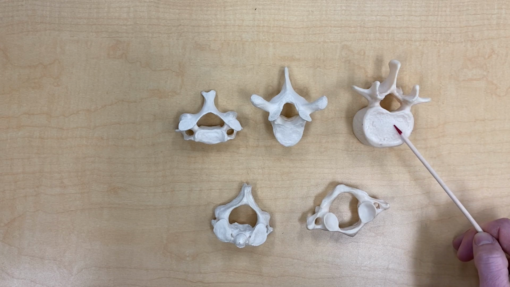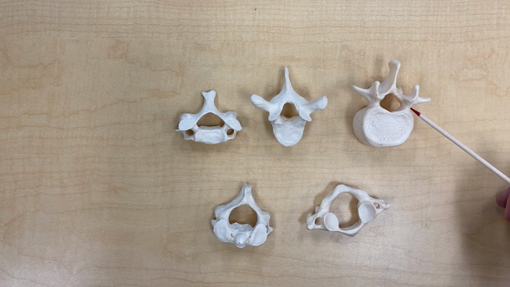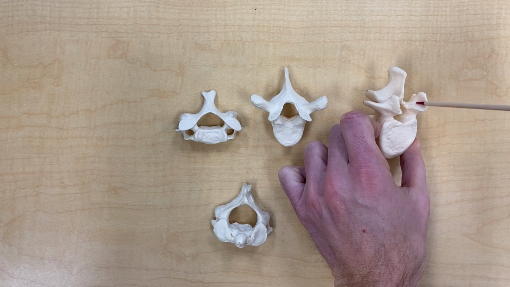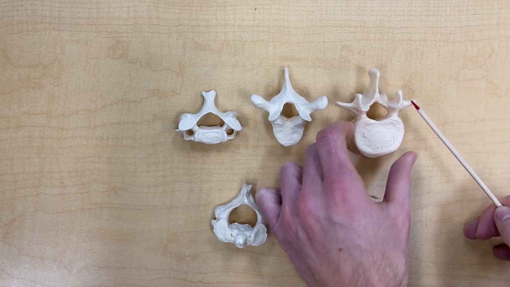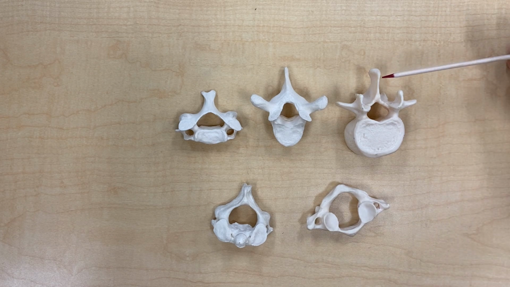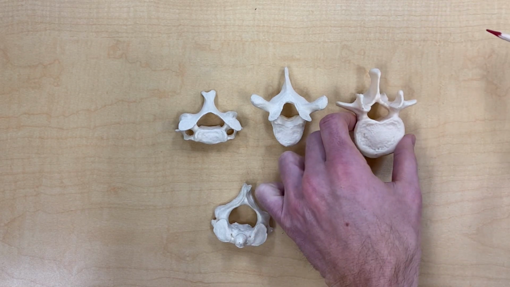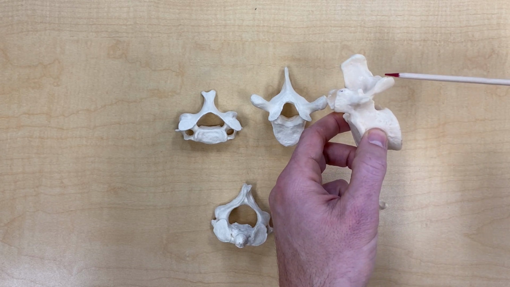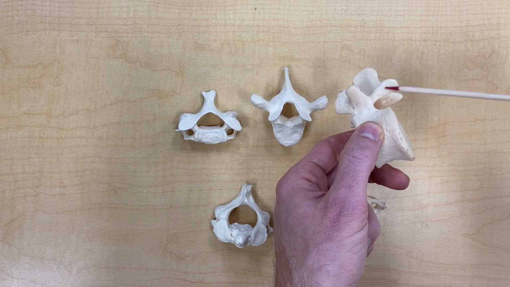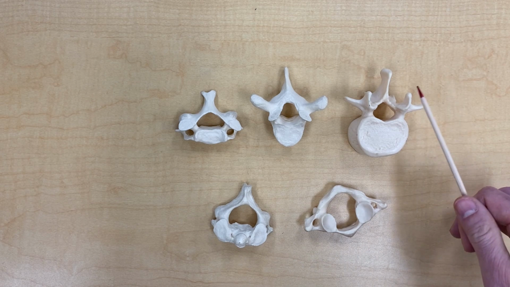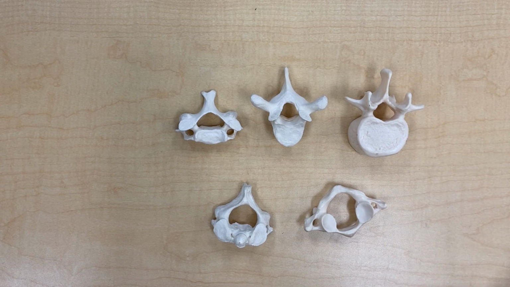This is the body, the pedicle, the superior articular process with its superior articular facet, the transverse process, the spinous process, the lamina, and then the inferior articular process with its facet. Whenever vertebrae are joined together via the facets, they call them the facet joints.